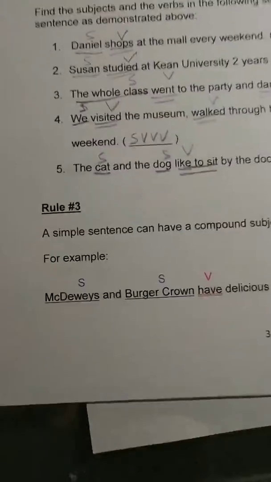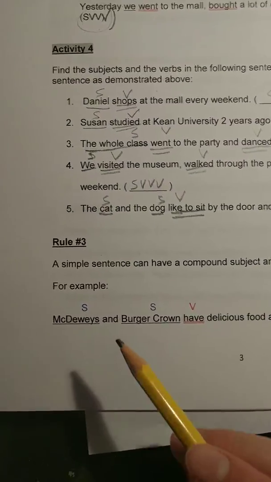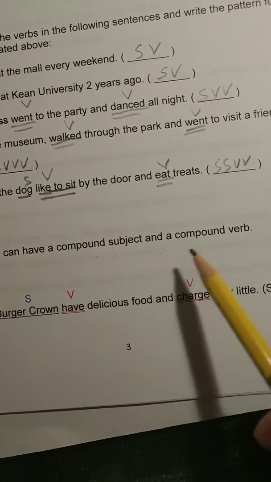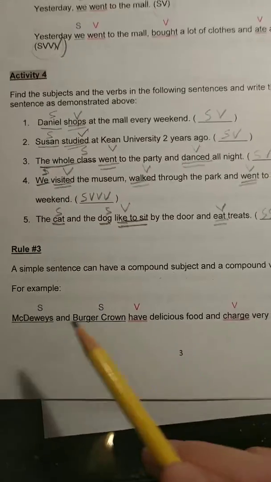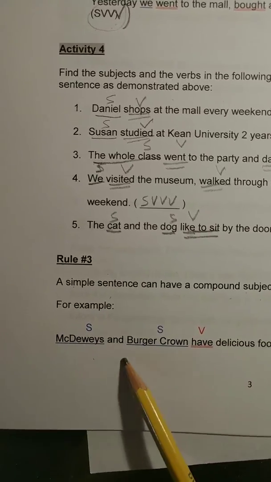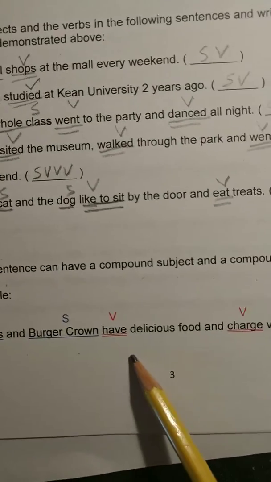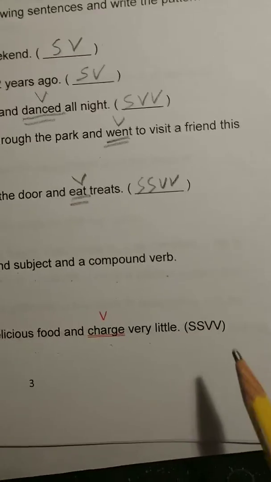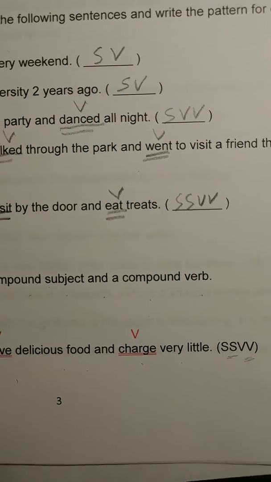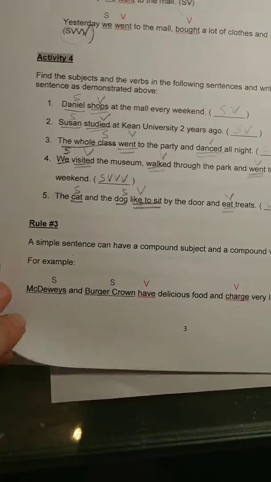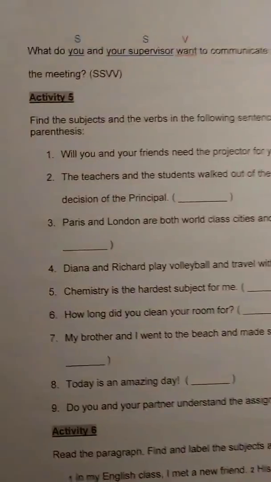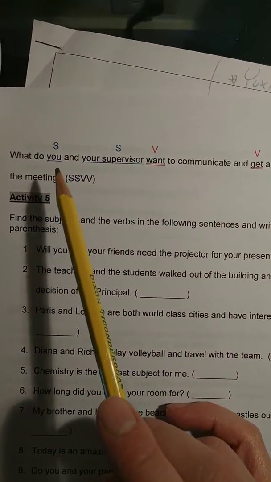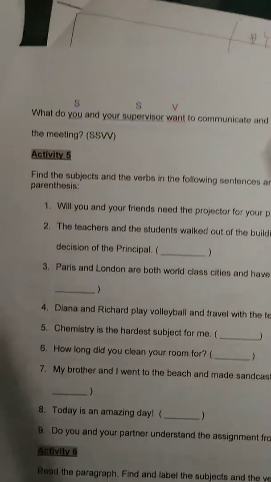Now we are on rule number 3, and as you can guess, a simple sentence can have a compound subject and a compound verb. For example, McDewey's and Burger Crown have delicious food and charge very little. So this is an example of 2 subjects and 2 verbs in a sentence. We'll go on to the next page. Another example of 2 subjects and 2 verbs here.